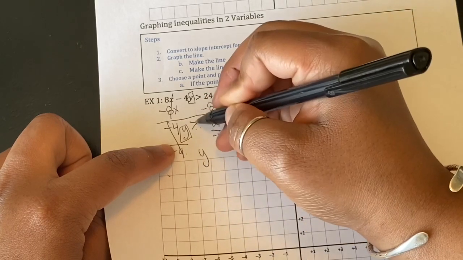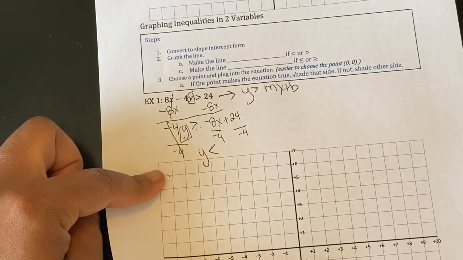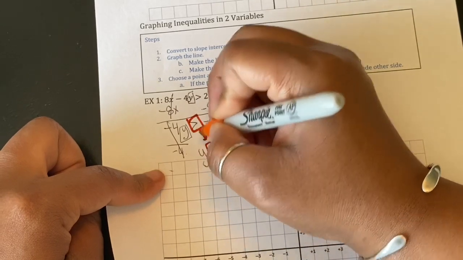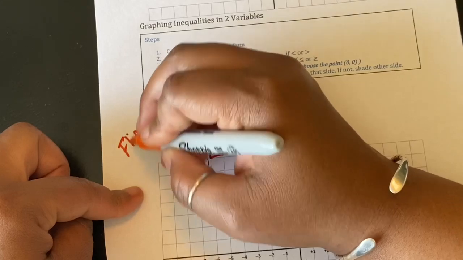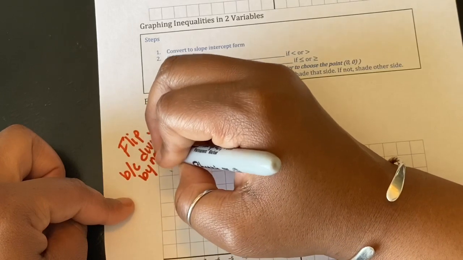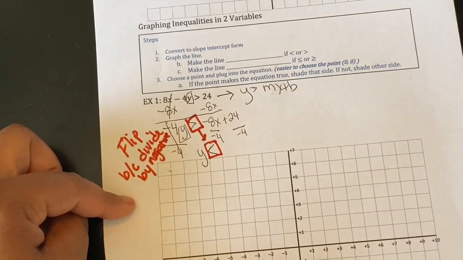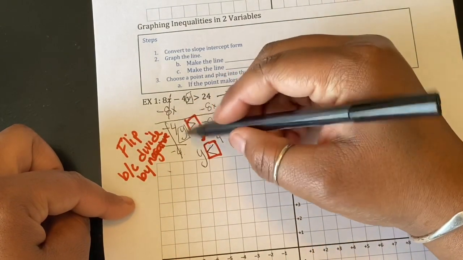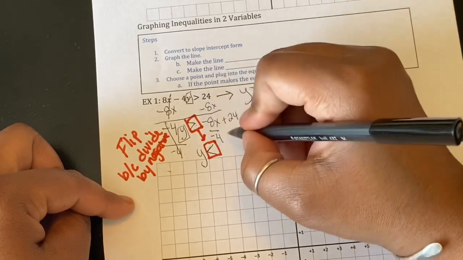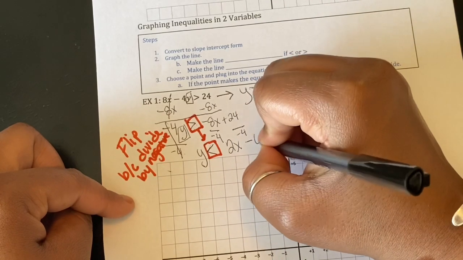I'm left with y is now less than. I had to flip it. You see this here? I had to flip it because I divided by a negative. We have to remember that rule, so write that out. I had to flip it because I divided by a negative. So now it becomes y is less than, instead of greater than, it's less than negative 8x divided by negative 4 is positive 2x. And then 24 divided by negative 4 is negative 6.